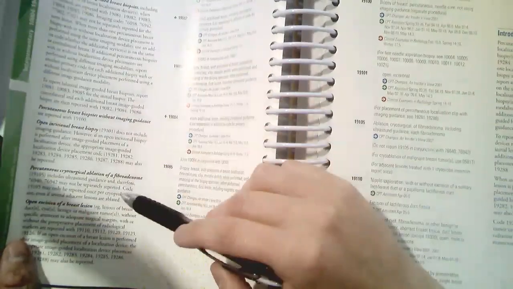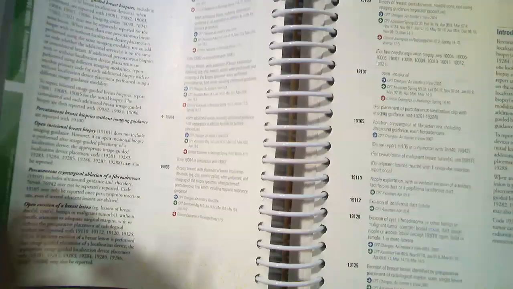Then we have a main section just for breasts. Breasts are obviously a very complicated structure. There is a lot that can go on. And so we are going to have a lot of codes related to this. We have some fairly general codes here, but there's a lot of explanation. So make sure you are reading through these. And the different types of biopsies are going to be covered here. So make sure you know what kind of biopsy you are coding before using one of these codes.